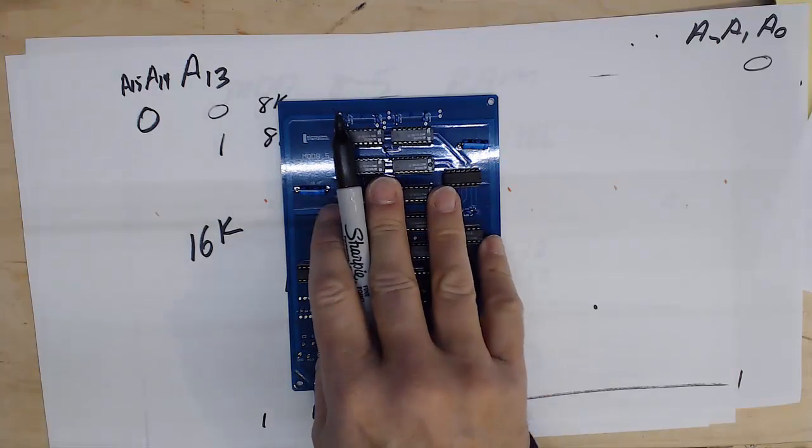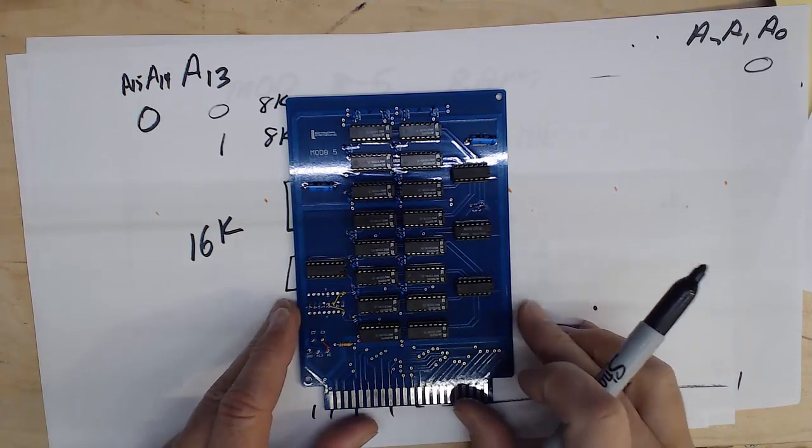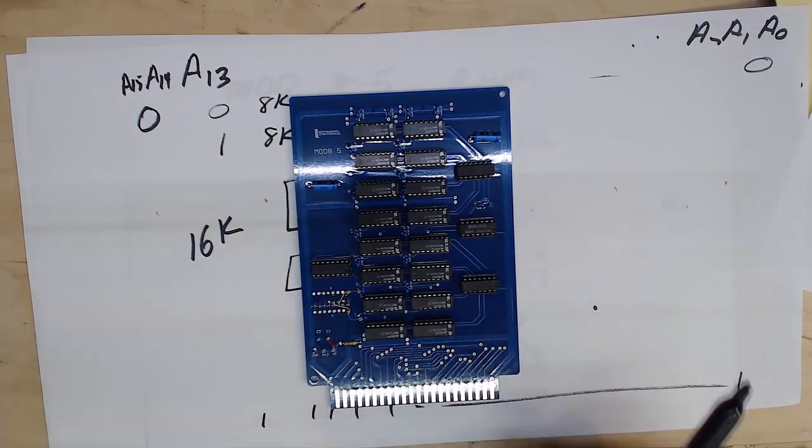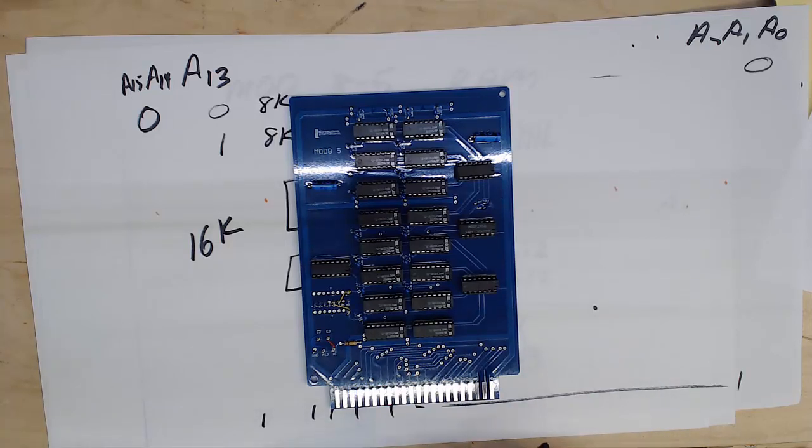So this board is going to reserve some memory space. It's going to reserve 8K at a time. So this single board is going to reserve half of our memory space. Now, that's not as bad as it sounds, although it's maybe not a great technique. We still have a way of avoiding bus contention, even if we have overlapping reservations of memory.